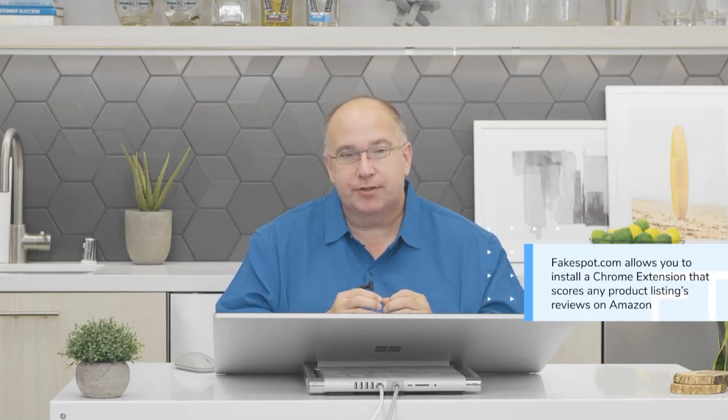So the first thing I like to do is make sure that the reviews are real. And so I go to a website called fakespot.com. Fakespot allows you to install an extension to the Chrome browser that will give the reviews on Amazon a score from an A to an F. They basically analyze a number of criteria of reviews. How short are they? How close together were they all written? How old are some of them? How detailed are some of them? Are they all for the same product?